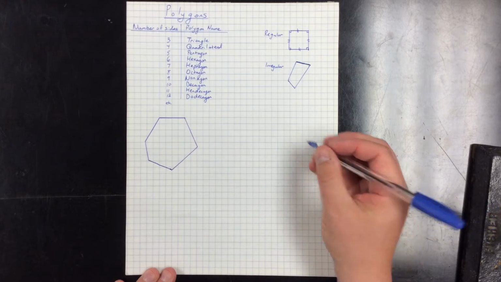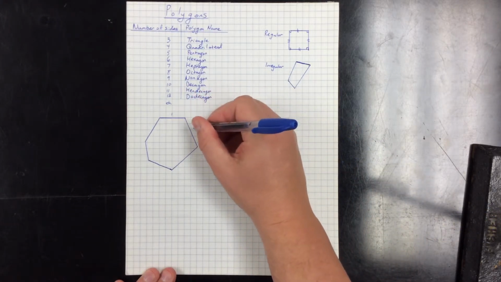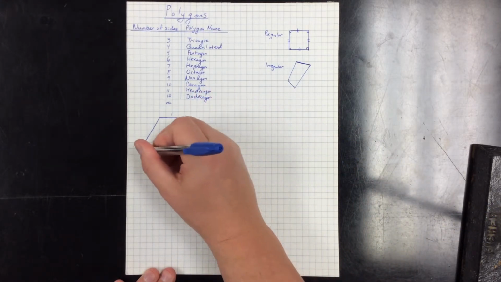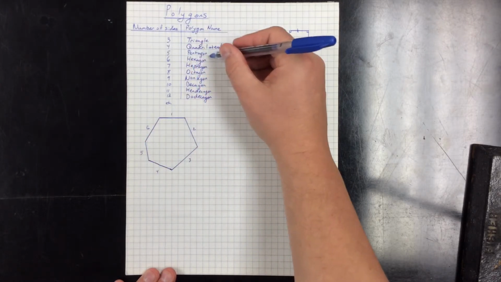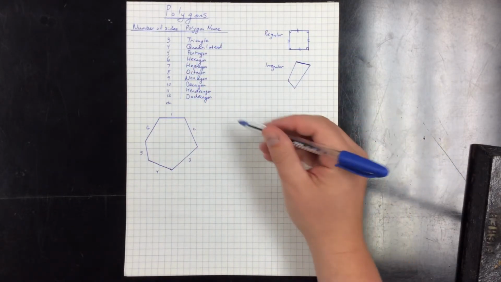Let's find out what it is first by counting the number of sides. I've got 1, 2, 3, 4, 5, 6 sides. So it's a hexagon. So I have an irregular hexagon.